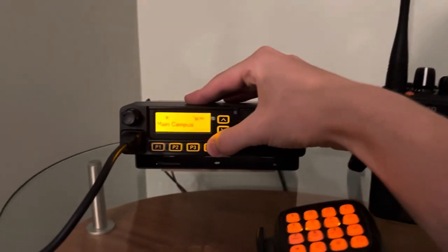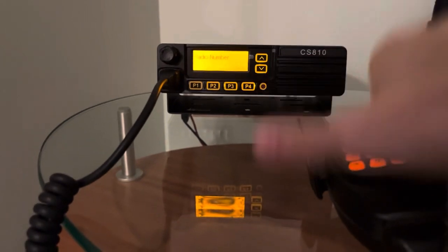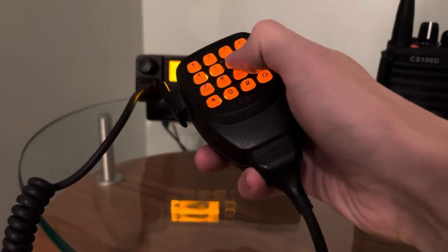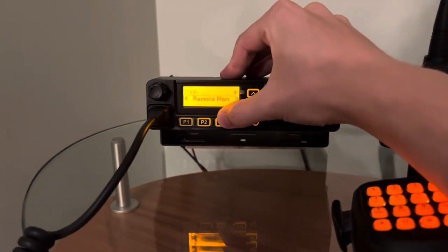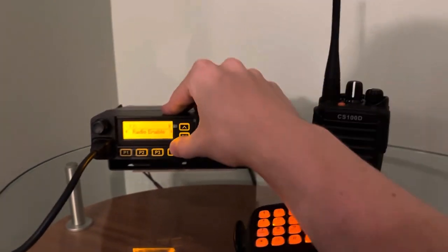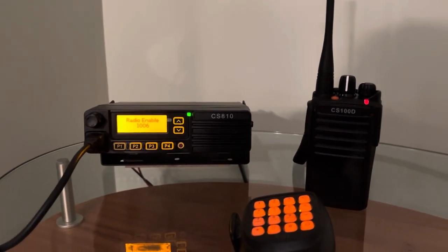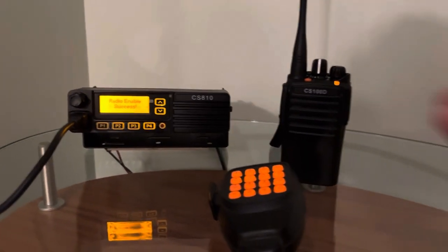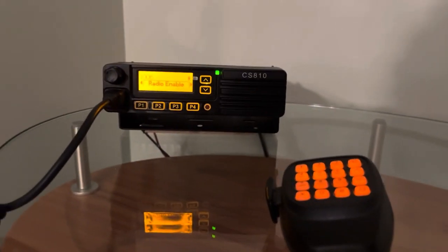Now if you want to turn the radio back on, you go back here to manual dial, and you go over to radio enable. And now the radio is back on, turns back on, and it is fully functional once again.